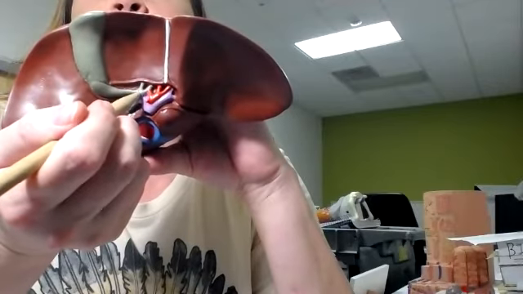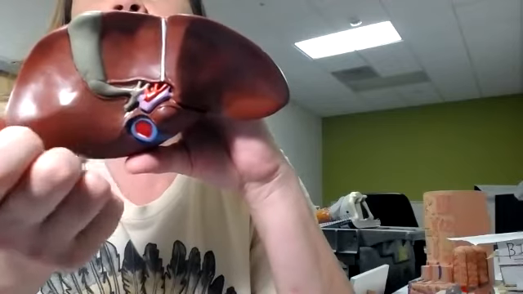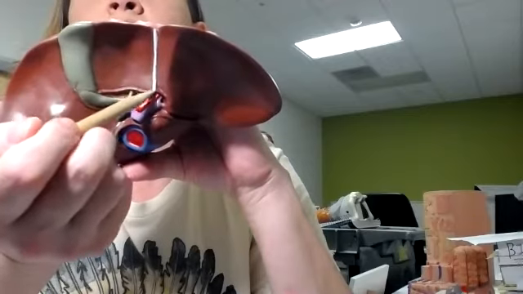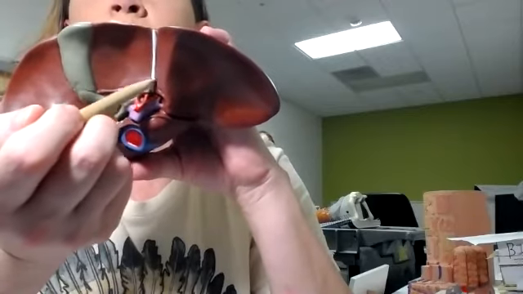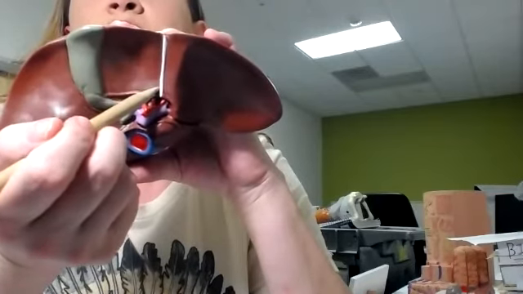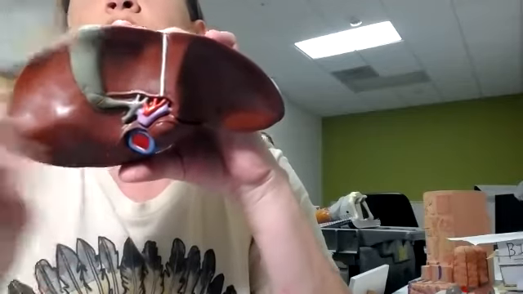And then your common hepatic duct is going to split to your right and left hepatic ducts. This white or opaque looking ligament here is called your falciform ligament. Okay, falciform ligament. You can see it between your left lobe and your quadrate lobe.